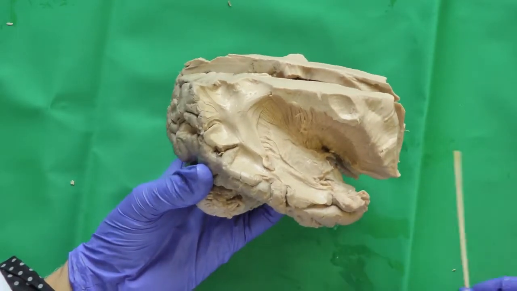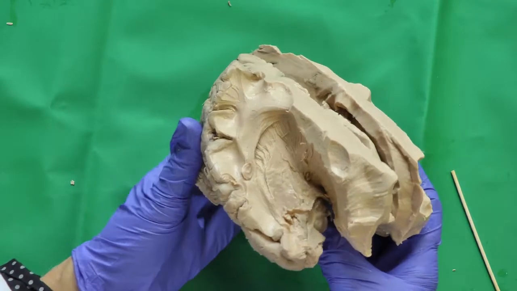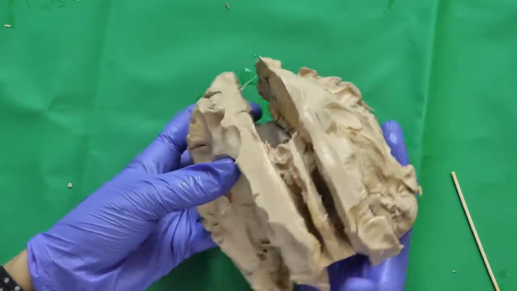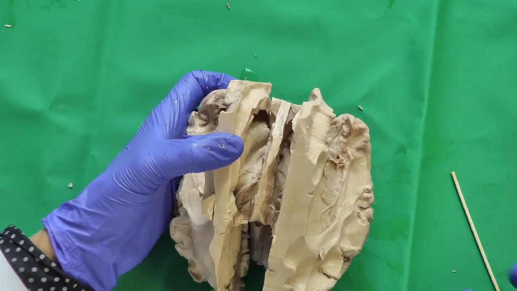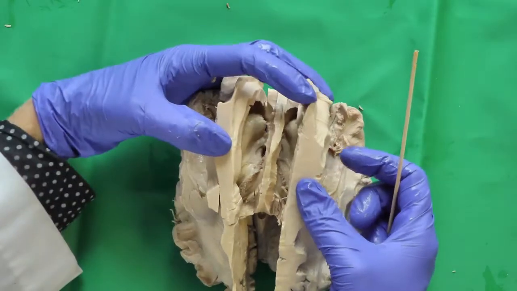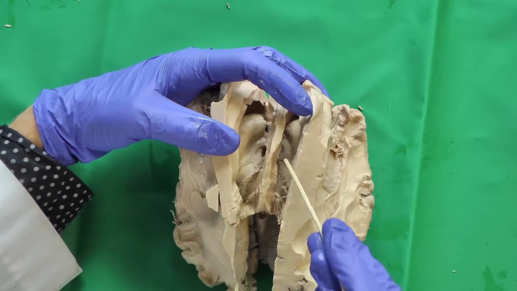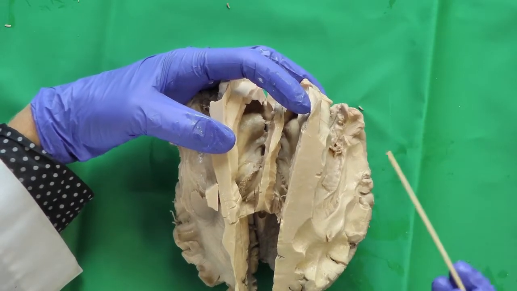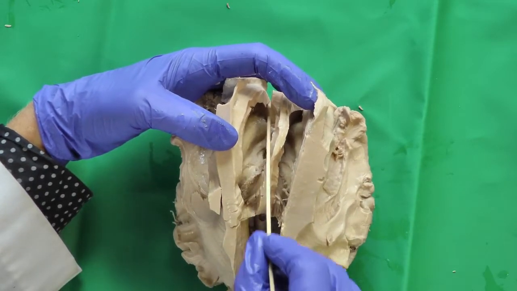Both sides have been dissected to show the internal capsule and corona radiata, which means that the putamen and the external capsule and the insula have been removed. If you look down into the prosection, you can see that both lateral ventricles have been opened up to allow you to visualize the interventricular foramen, which is here, that is draining cerebrospinal fluid down into the third ventricle. You can also see the head and the body of the caudate nuclei on both sides.